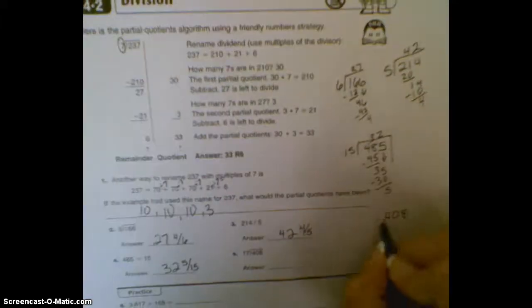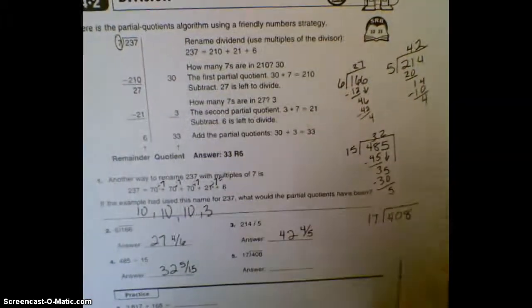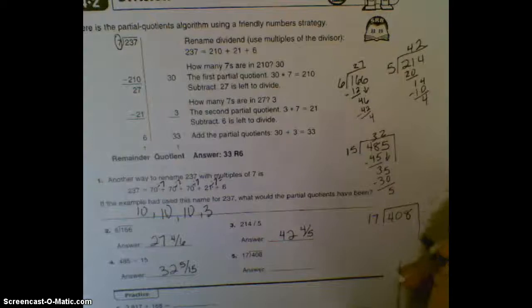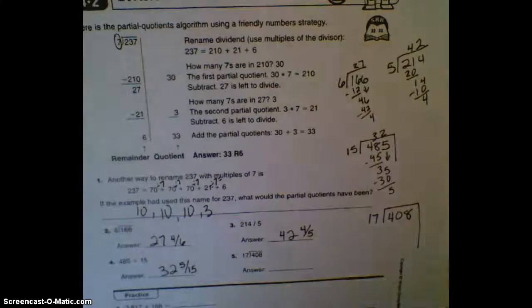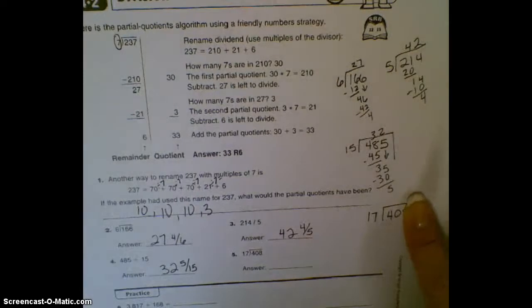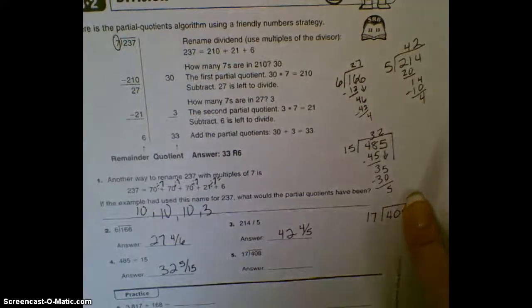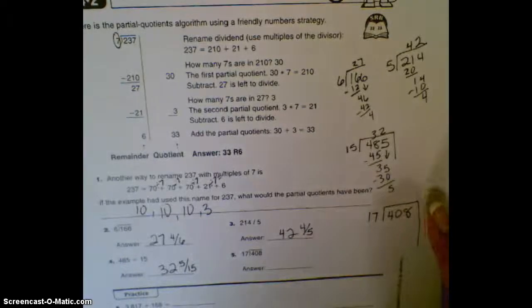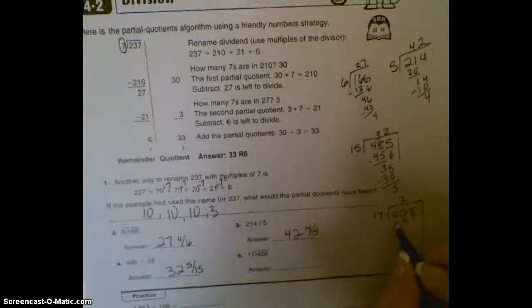408 divided by 17. On this one, you can do traditional or partial quotient if you're familiar with that way. 17 goes into 4 not at all, but into 40. I don't know my 17s facts real well. I don't know about you, but I know that 17 times 2 will get me, let's see, 34.